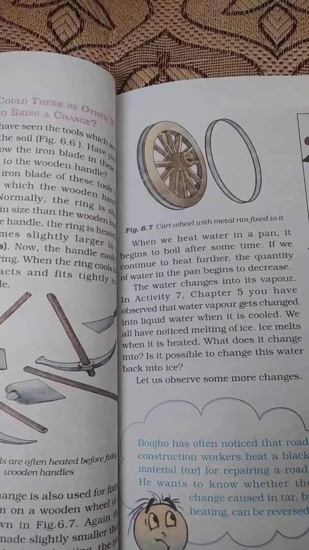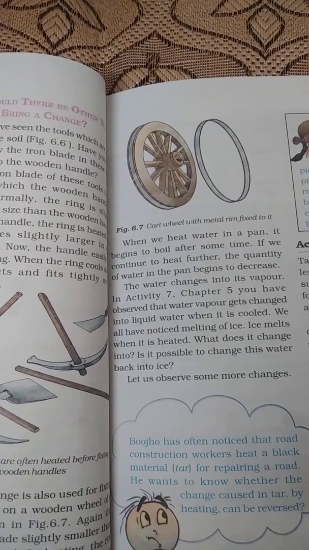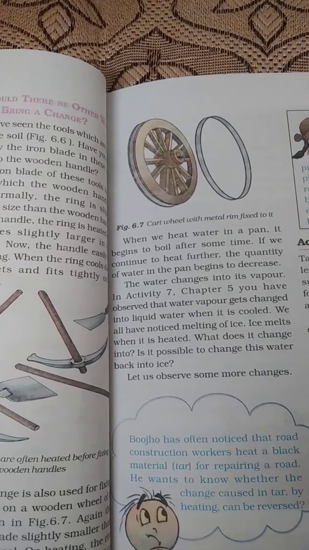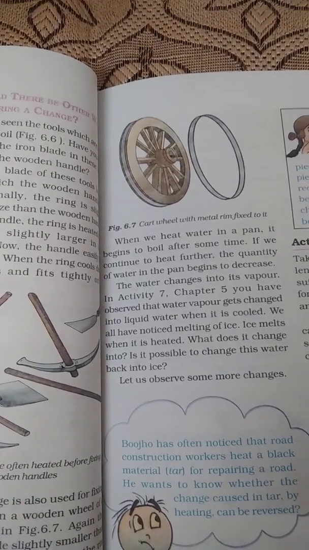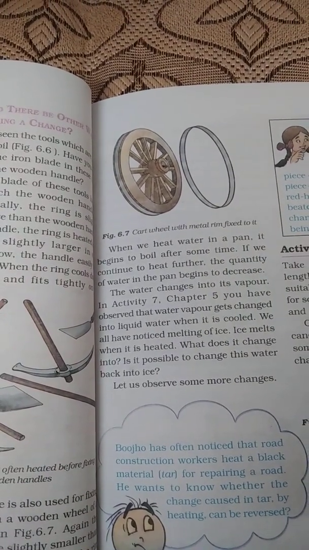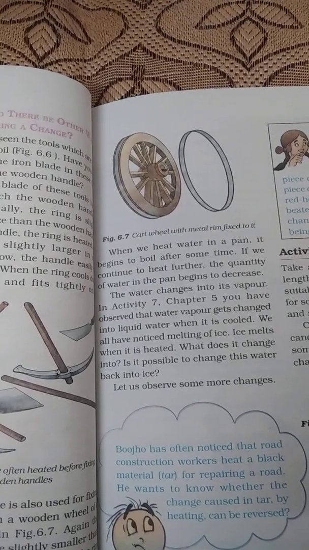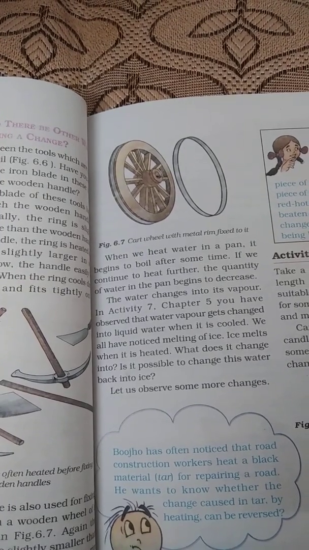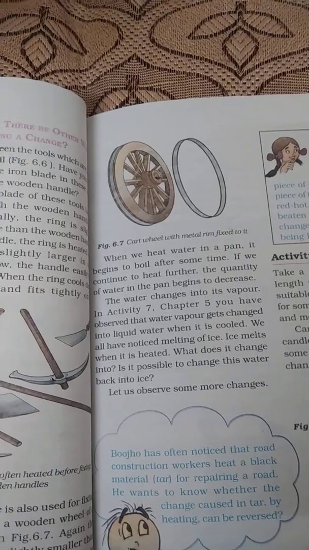On heating, the metal rim expands, and the wooden wheel can be easily fixed into it. After fitting, cold water is poured onto the metal rim, so it contracts and becomes hard, and the wooden wheel does not come out of the metal rim. So this is the change.